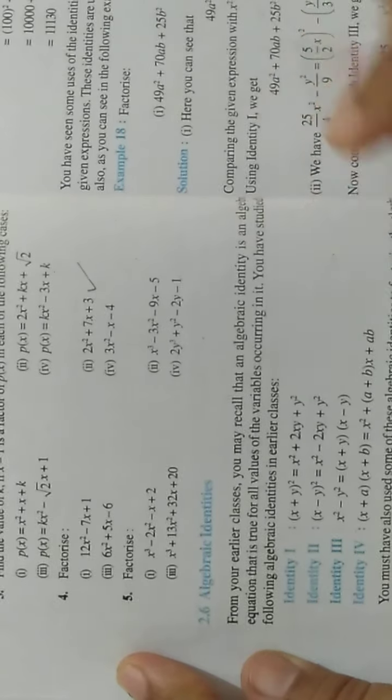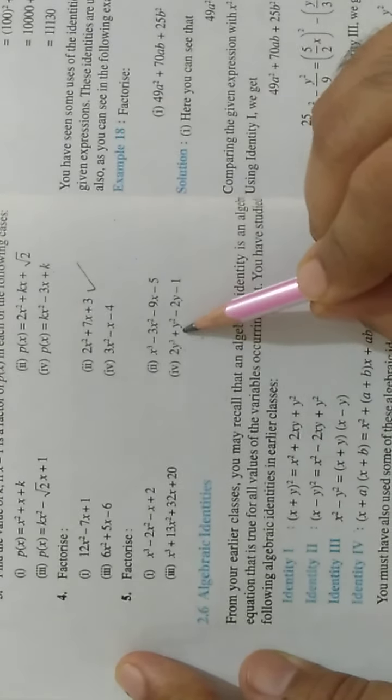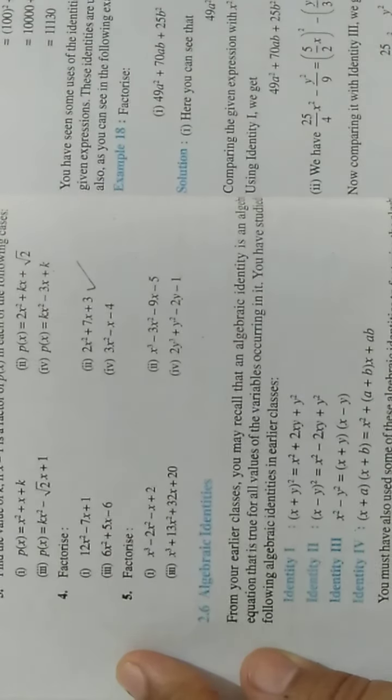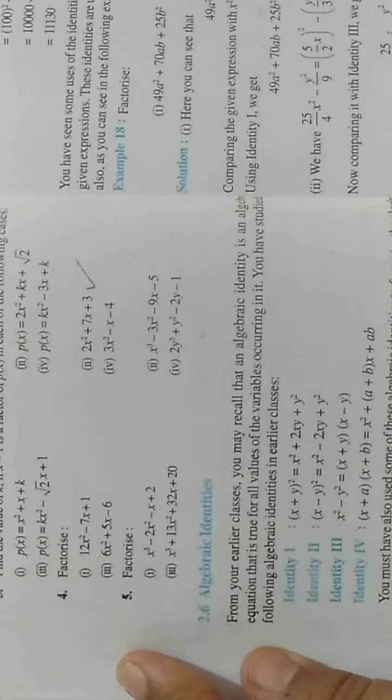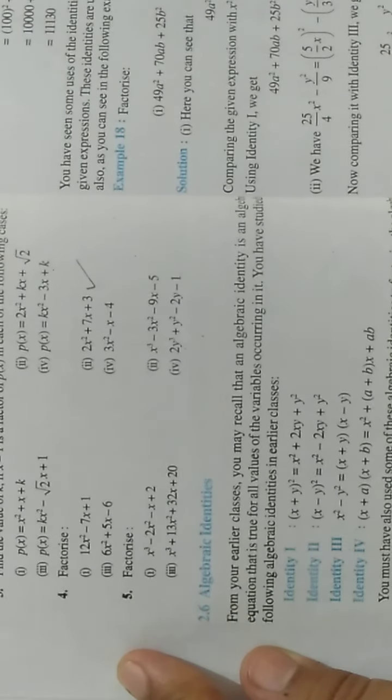Now question number 4 says that with the same method we have to factorize 2y cube plus y square minus 2y minus 1. Okay, 2 ones are 2. So factors of 2 are plus minus 1 and plus minus 2, and we have to find the value of this polynomial. This polynomial you have to factorize by yourself.